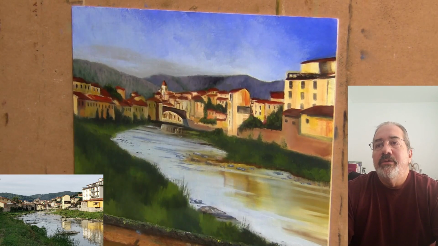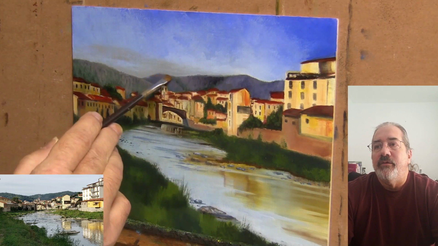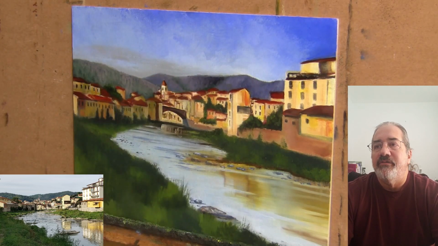So here I am doing some more work on the foliage on the other side. It was a little flat, so I wanted to add a little interest to that. So that's what I was doing there.